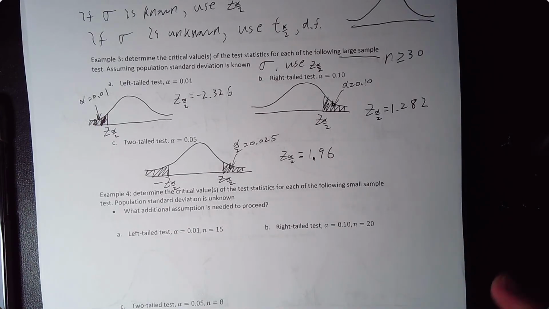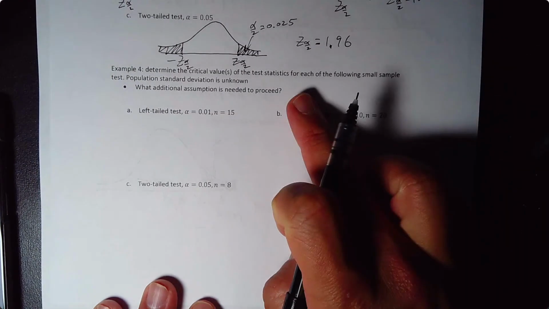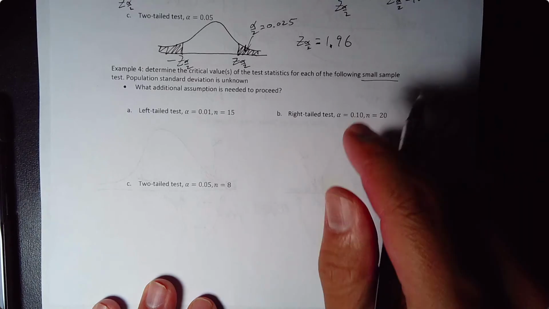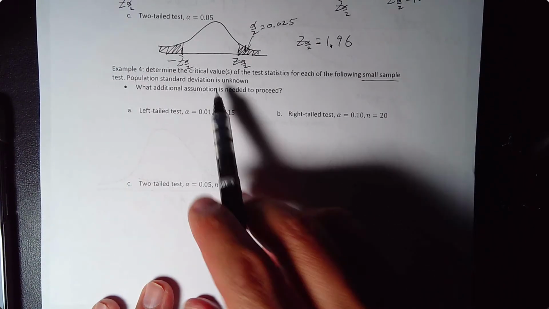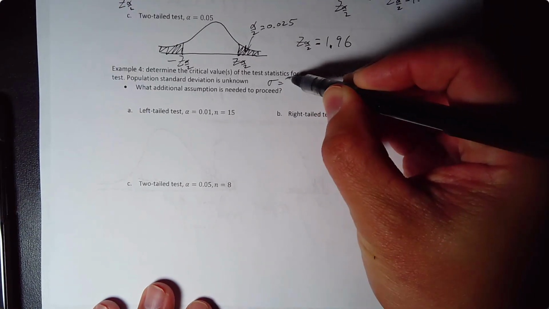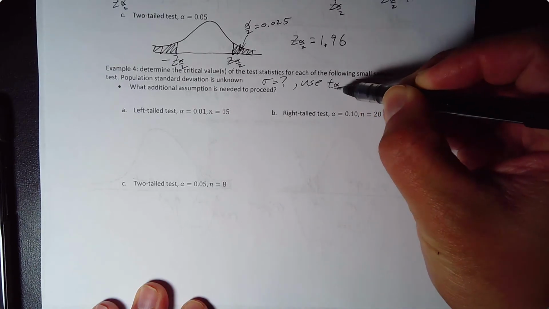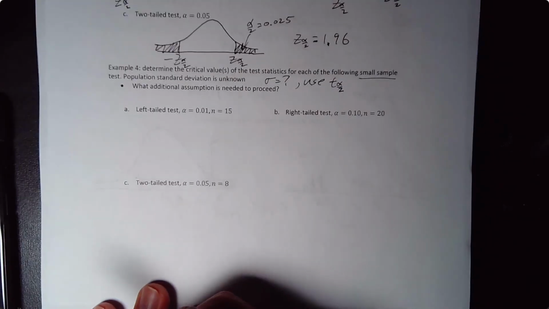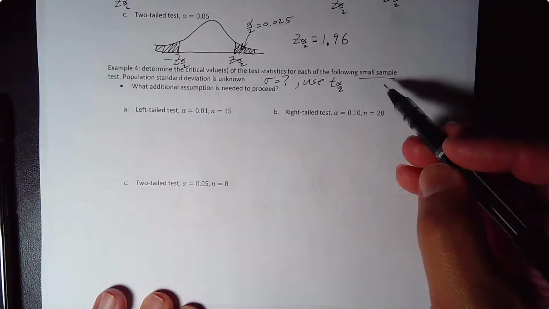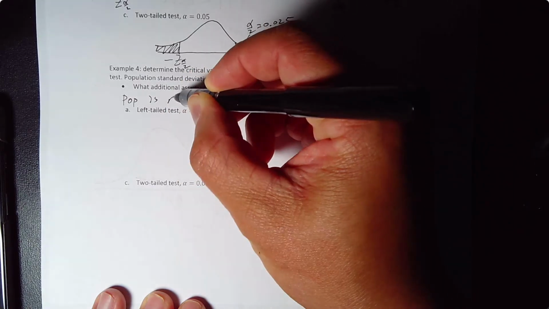Okay, now here on this bottom one, let's read the question. Determine the critical value for each of the following. Small sample, so we do not have enough sample size. Okay, and then the population standard deviation is unknown, so we don't know sigma. So we know that we must use the t distribution. But what additional assumption is needed to proceed? Because we don't have a large enough sample, we need to make a strong assumption, which is that the population is normally distributed.